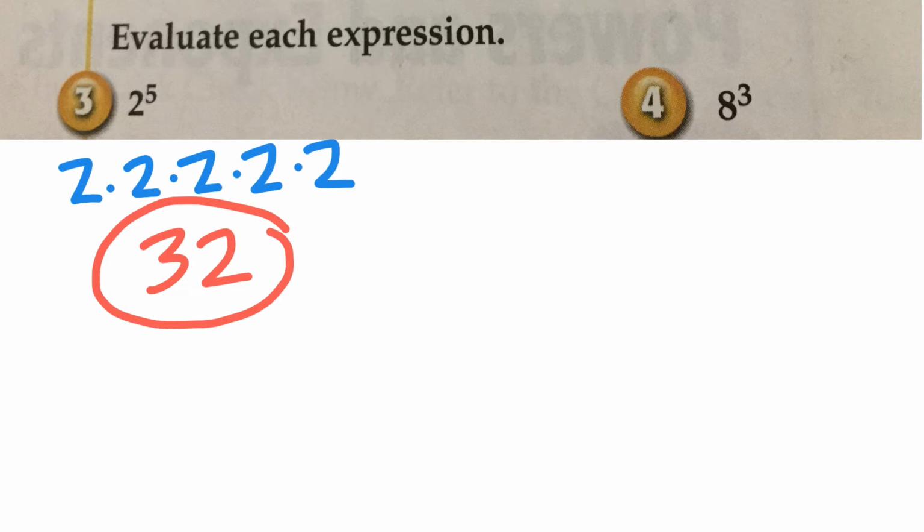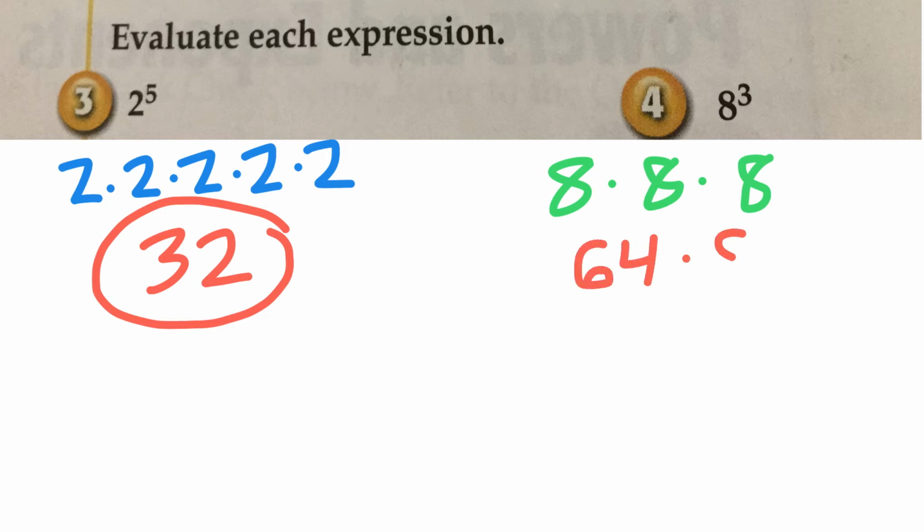Now look here. The next one is 8 to the 3rd power. So that means I can write that as 8 times 8 times 8. So this one could be a little bit trickier, but the first one should be easy. 8 times 8, we need to know that. 64. So now then I've got 64 times 8.